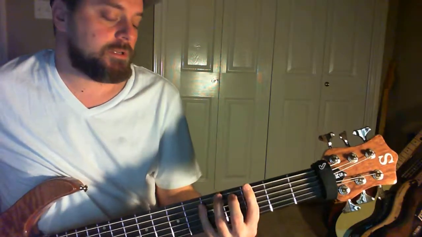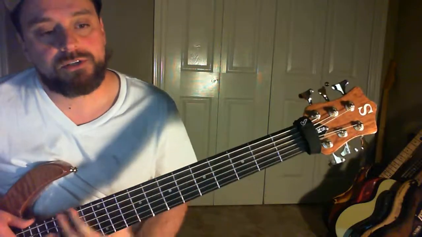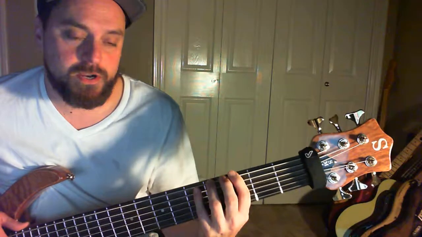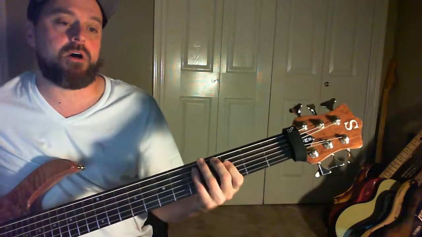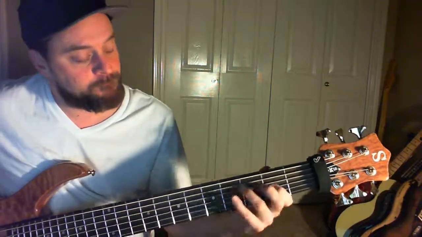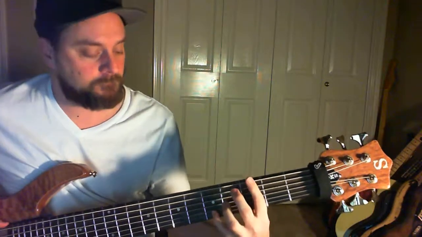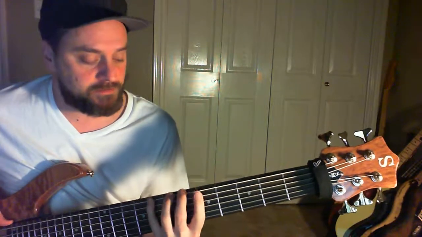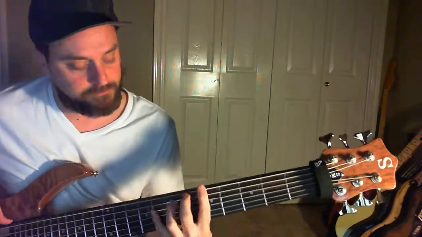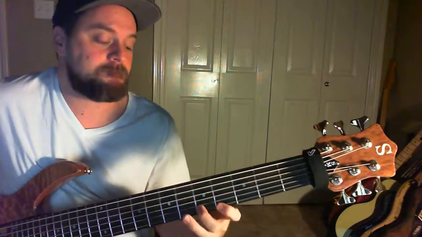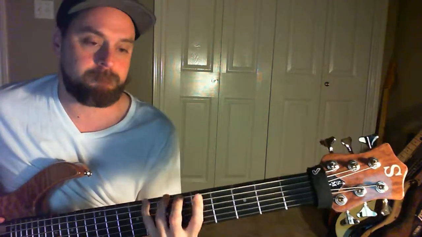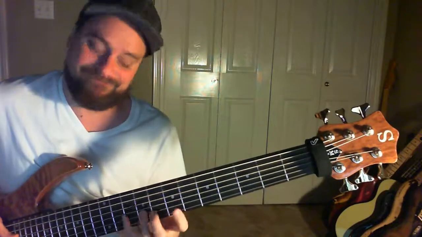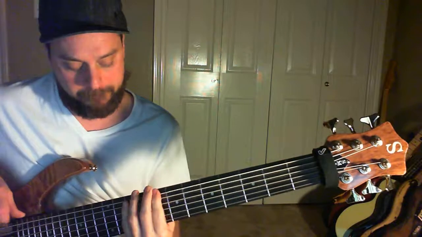Okay, so back to Aeolian. So I'm going to start in D minor, and I'm going to play up the neck just by using the modes, all in D minor. So after minor comes major. Then comes Dorian. Then comes Phrygian.